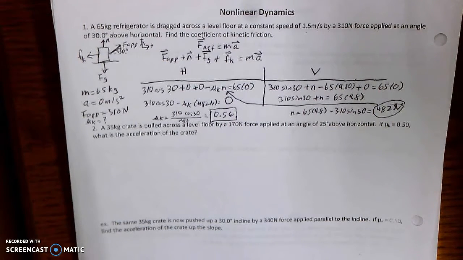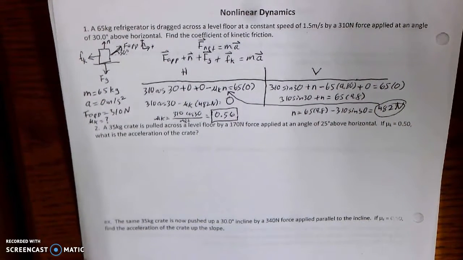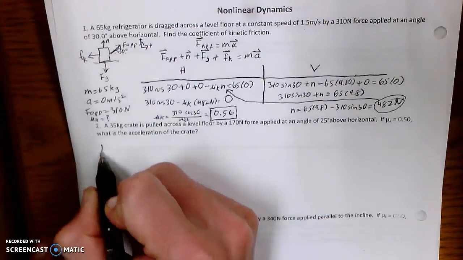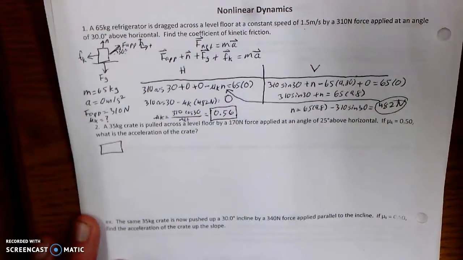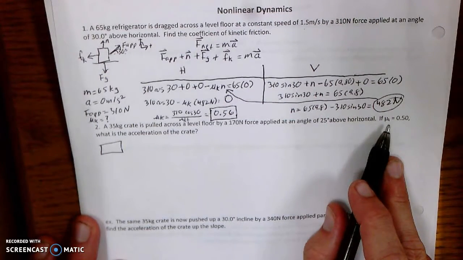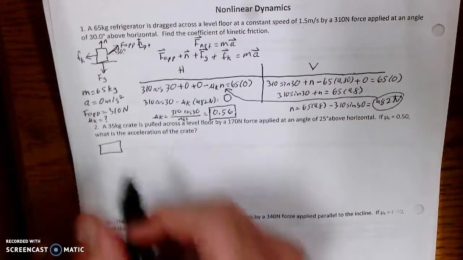And then we're going to move on to number 2. I'll set up number 2 for you and let you finish it off. A 35 kilogram crate is pulled across a level floor by a 170 Newton force applied at an angle of 25 degrees above the horizontal. This time they gave us mu sub k was 0.50. What's the acceleration of the crate?